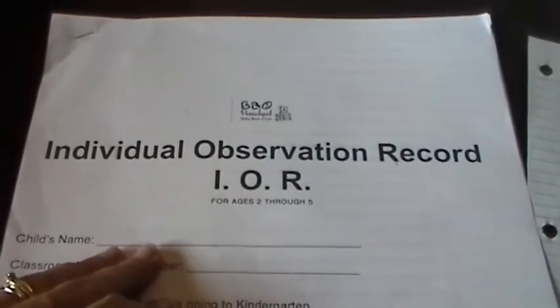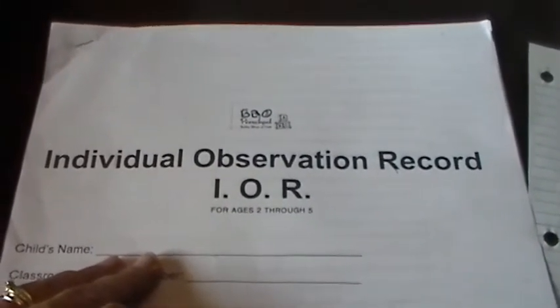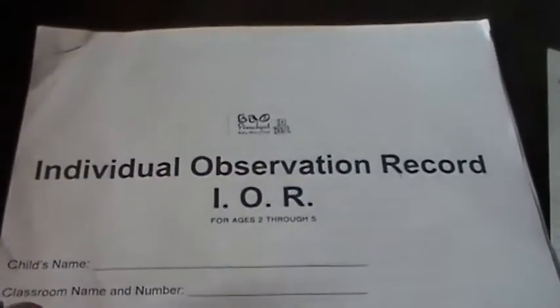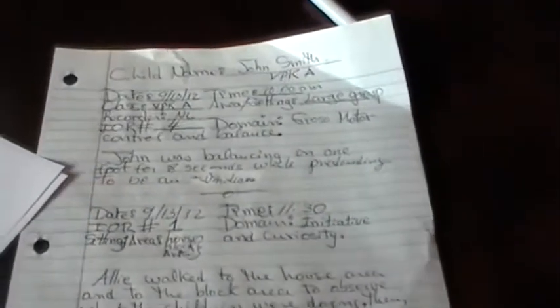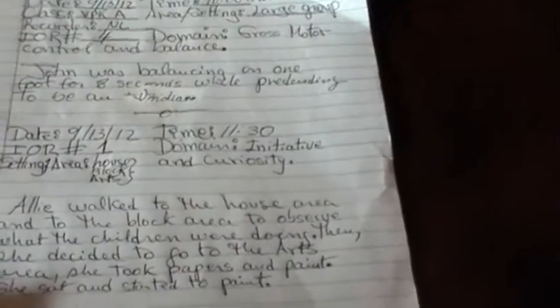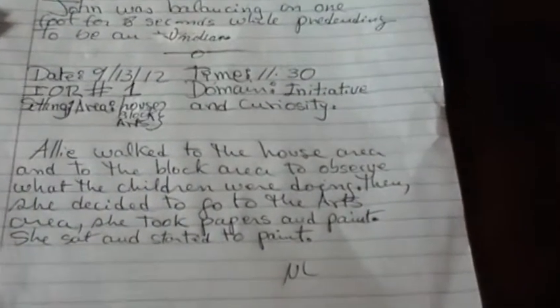Individual observation records. These individual observation records will help us to write anecdotes now and to do observation of the children. The individual observation record will be our guideline to see how we're going to be documenting the observation that we're going to be doing on a daily basis with the children.